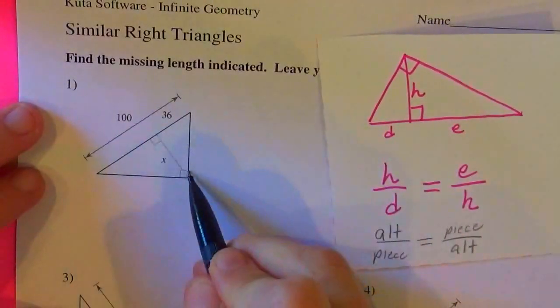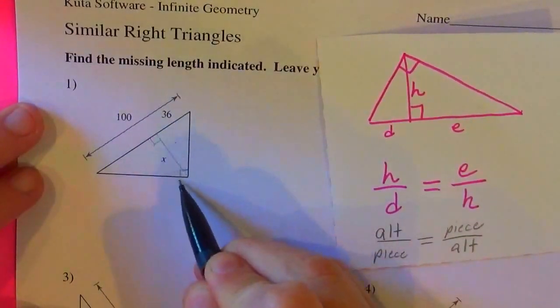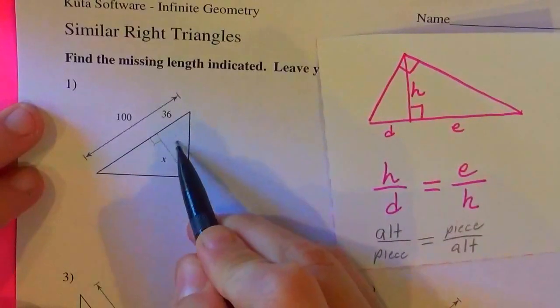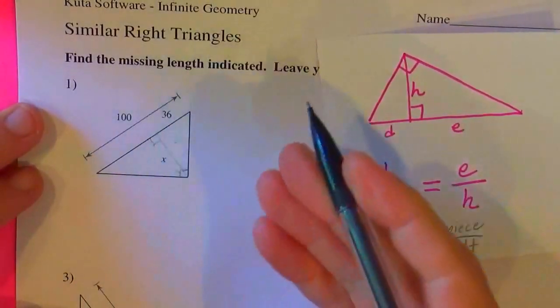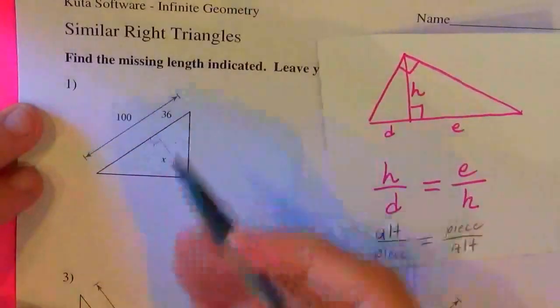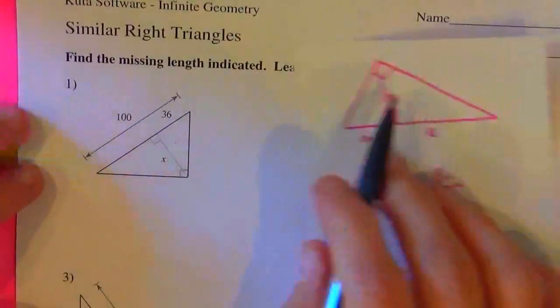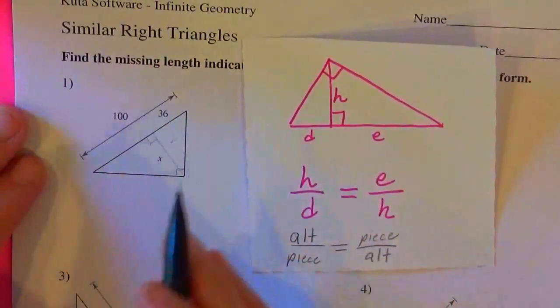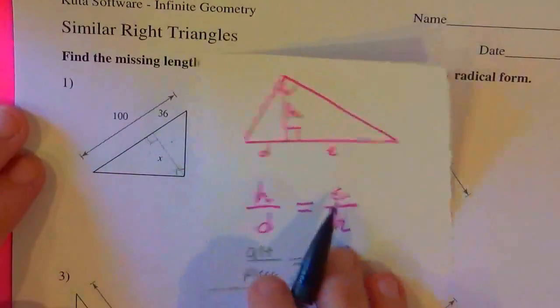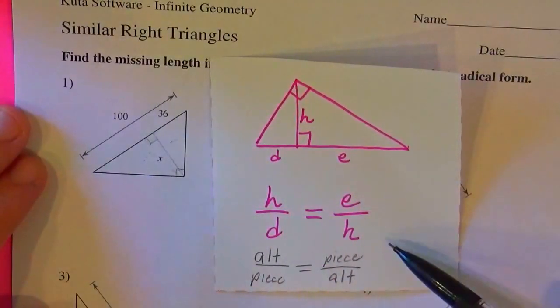So when we have right triangles within a bigger right triangle, all of the triangles, this triangle and this big triangle, are similar. And so there are tons of proportions within here. Now, I did another video showing why all the proportions work, but since I'm terrible at flipping around triangles in my head, I've learned these proportions.